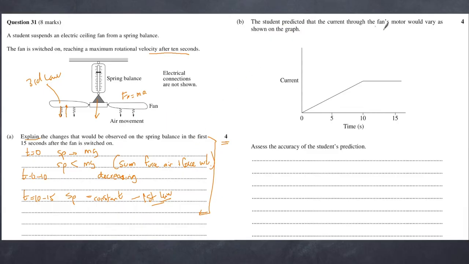The student predicted that the current through the fan's motor would vary as shown on the graph. Assess the accuracy. If we assess the accuracy straight away, this is incorrect. As time increases and the fan spins faster and faster, we're going to get more back EMF, and more back EMF will mean that the current is going to decrease. So let's talk about back EMF.